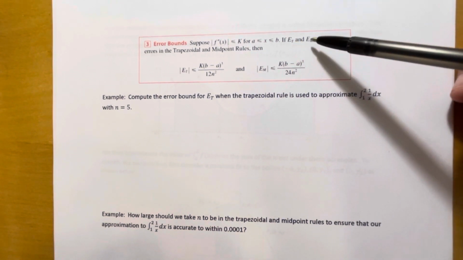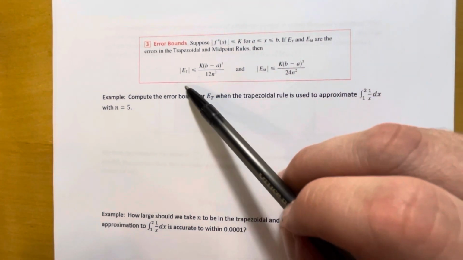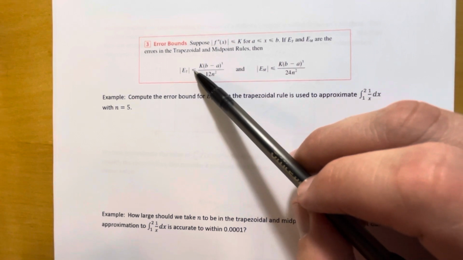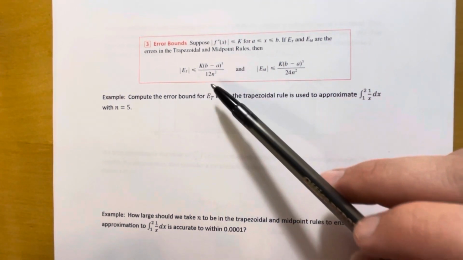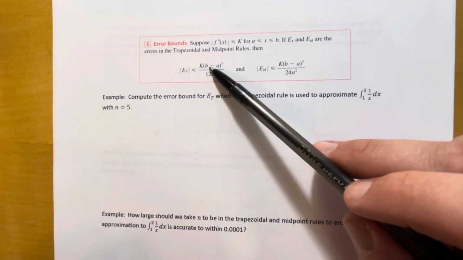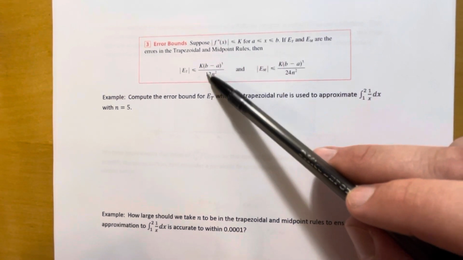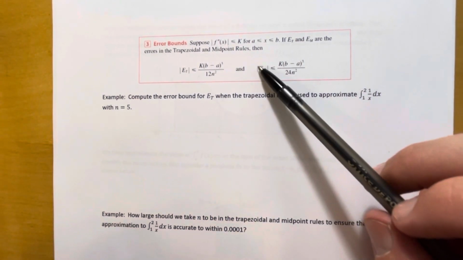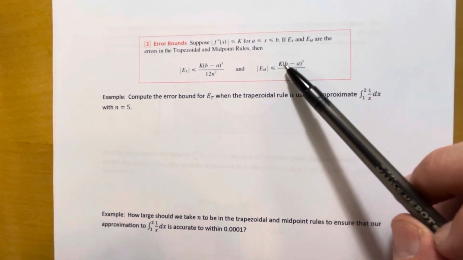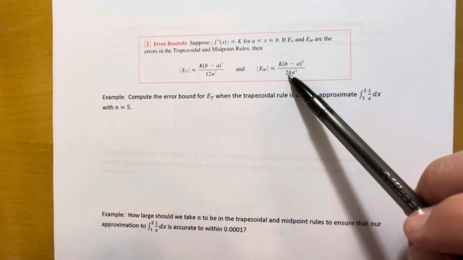If your errors for your trapezoidal and midpoint rules are given by these values, then we can say that the absolute value of your trapezoidal rule's error term is less than or equal to this quantity here. So it's this k that you're seeing right here that's appearing here, times b minus a, remember that would be the size of this interval, cubed over 12n squared. Notice that the error for the midpoint rule, after taking an absolute value, looks almost identical, except down here, instead of having a 12, we have a 24.